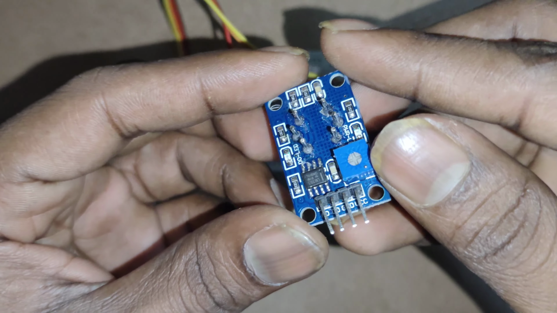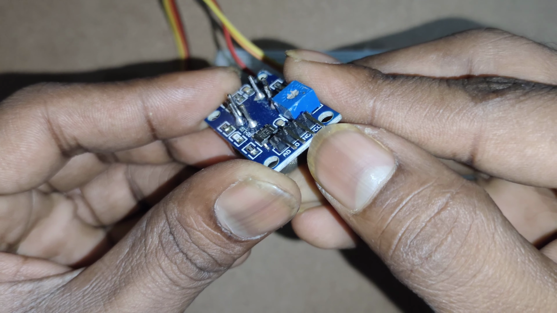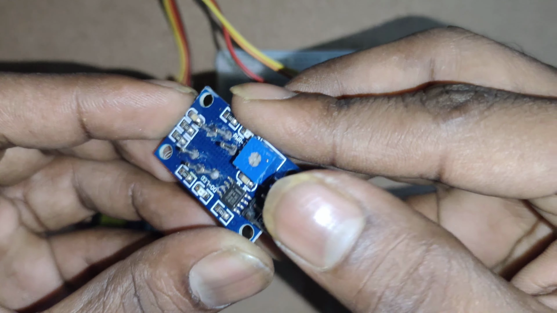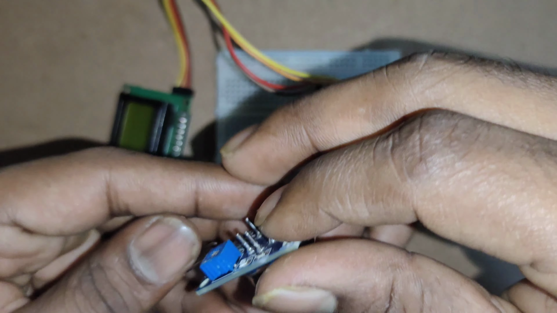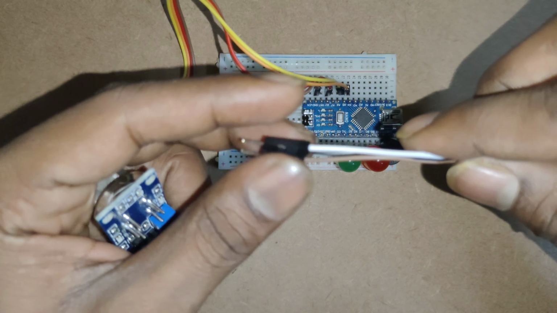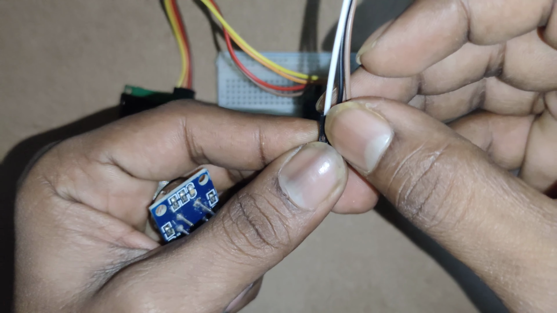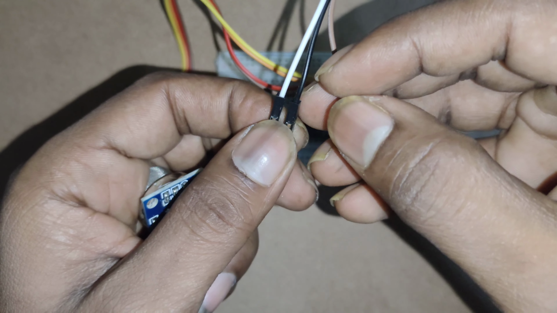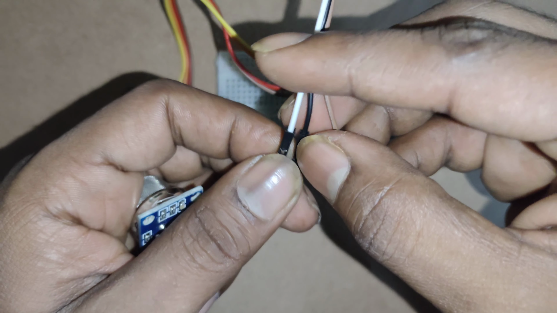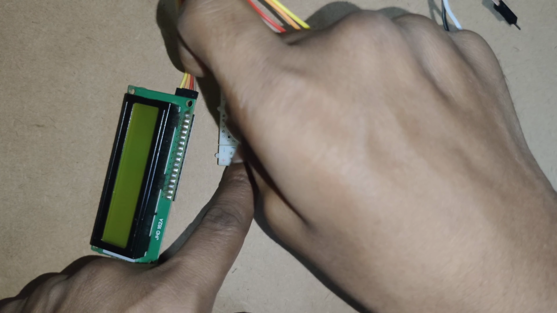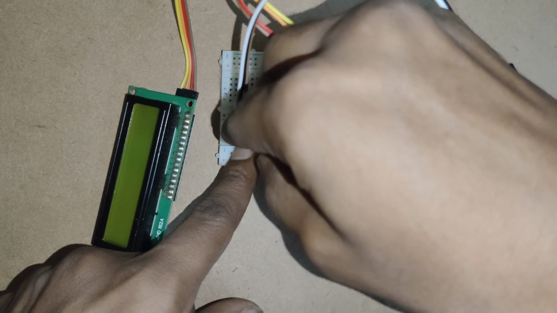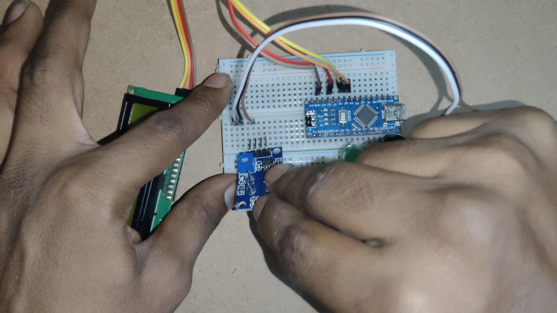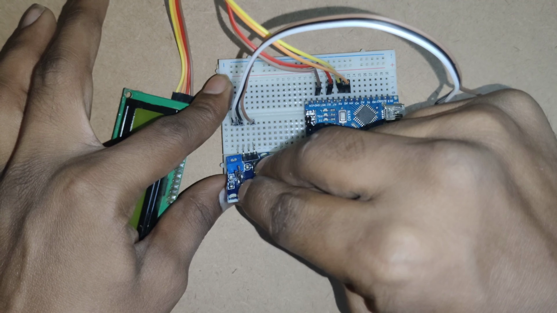In smoke sensor we have VCC, ground, D0, A0. Here I am using A0 analog input. In this wire, white color is VCC, black color is ground, brown color is output. Here I am placing smoke sensor according to color coding of wires.